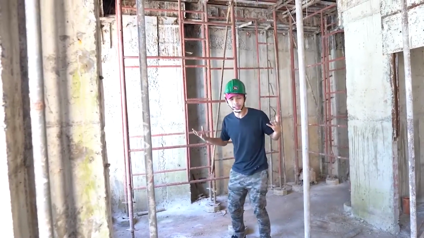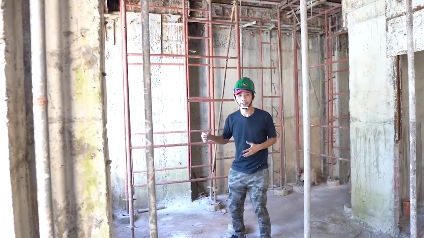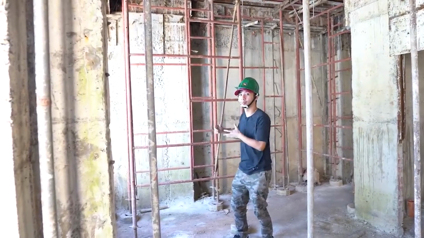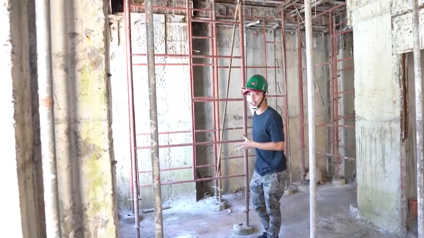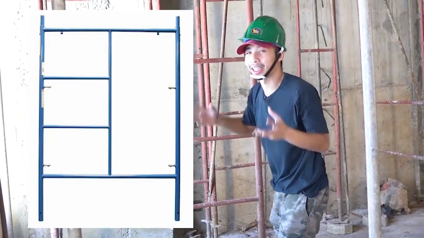And dahil nga kaya niya buhatin ng slab, syempre pwede na rin siyang pang scaffolds na ang bubuhatin niya lang is yung weight ng workers niyo. Halimbawa ginamit niyo itong pang scaffold pag may magpipintura sa labas. H-frame ang tawag dito dahil mukha siyang H. Ayan, my dudes. So, ganito yung ginagamit namin kadalasan sa site.